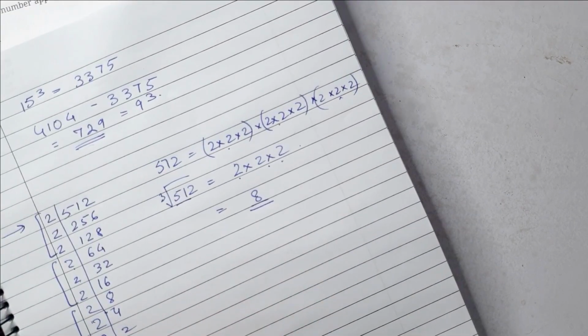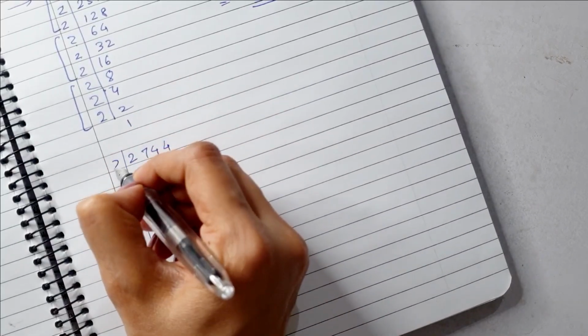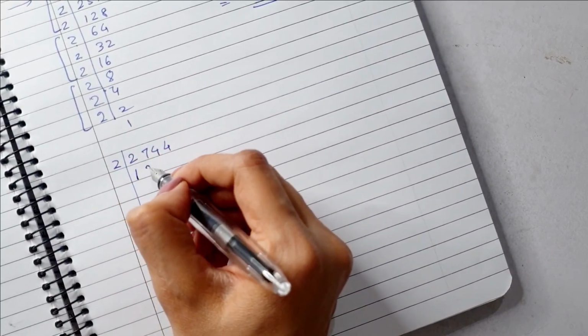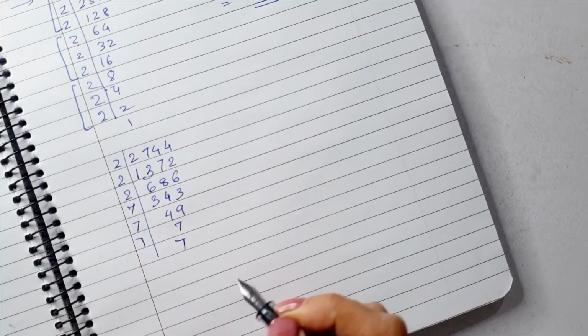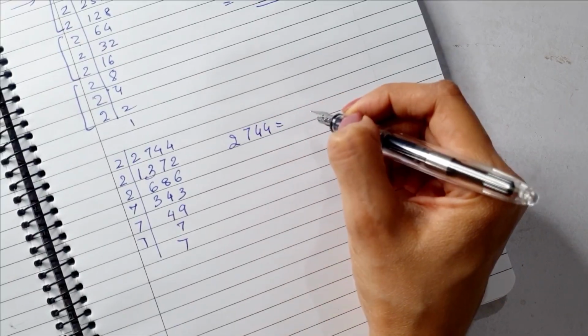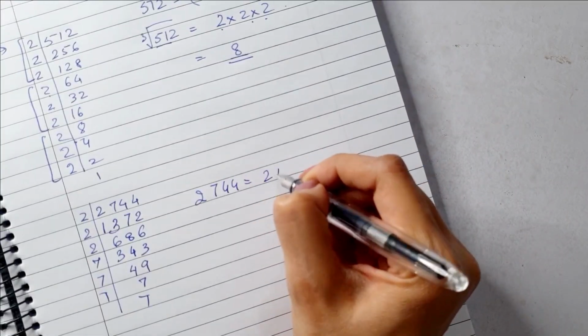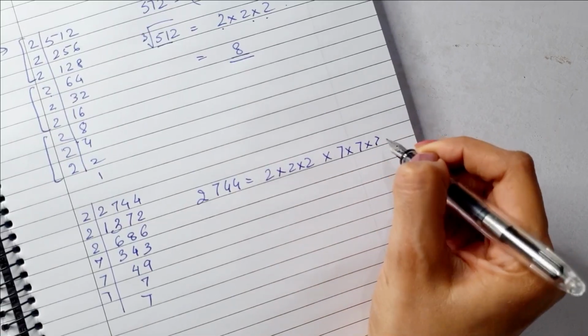Let's say you have the number 2744. So how will that go? Okay, so 2744 is equal to 2 into 2 into 2 into 7 into 7 into 7.